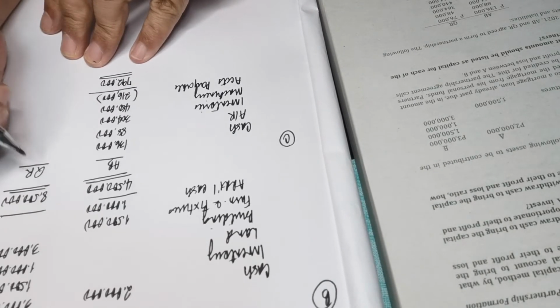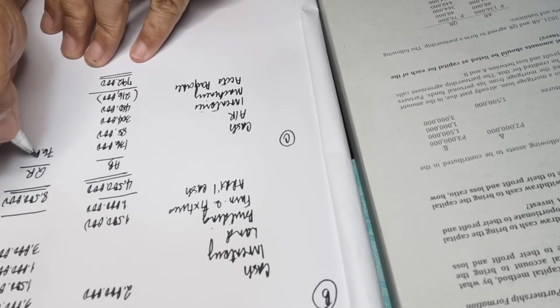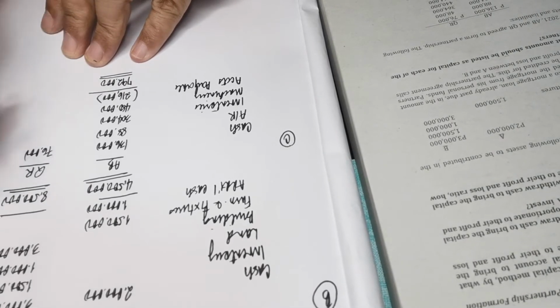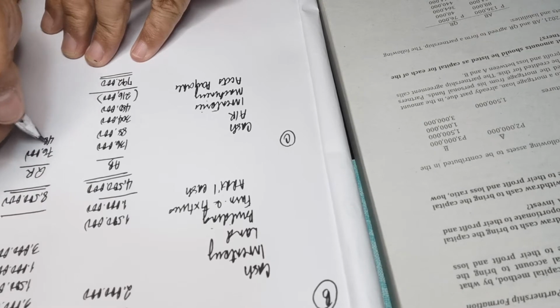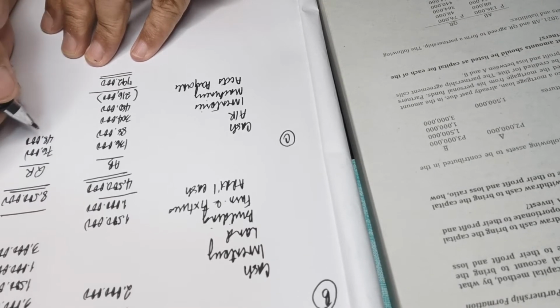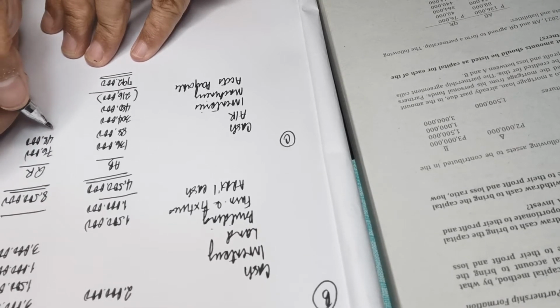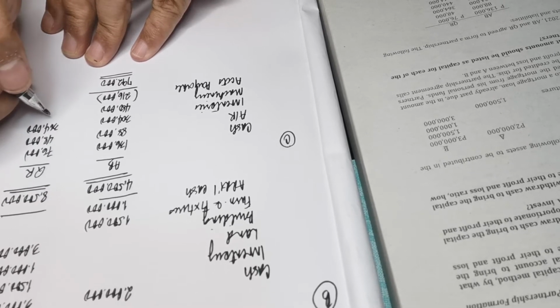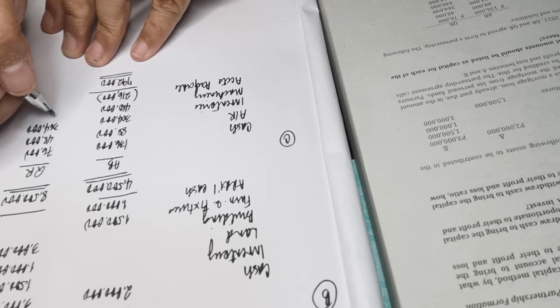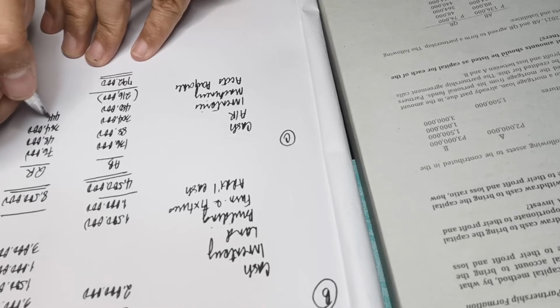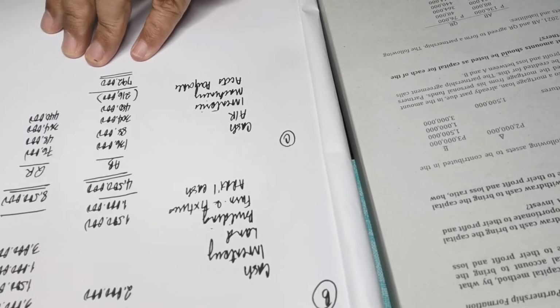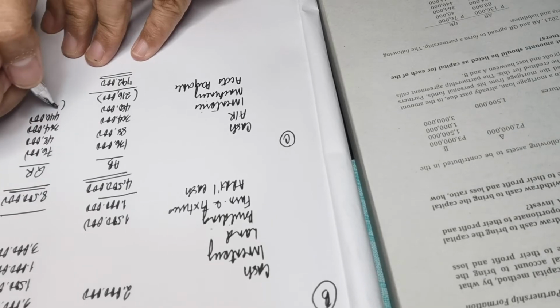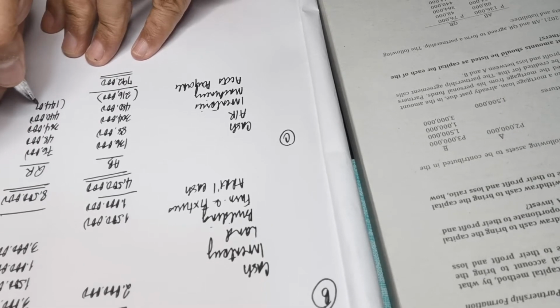Si QR naman, cash will be 76,000. Accounts receivable will be 48,000. We're just listing, wala pa tayo sa adjustment ha. Then 364. And then in machinery is 440. Then this is 144.